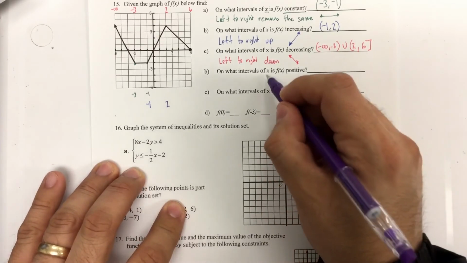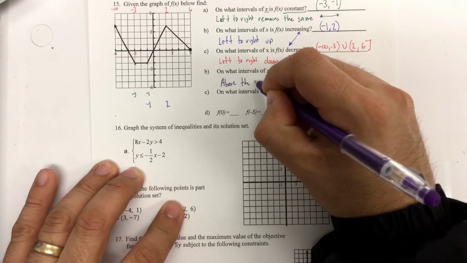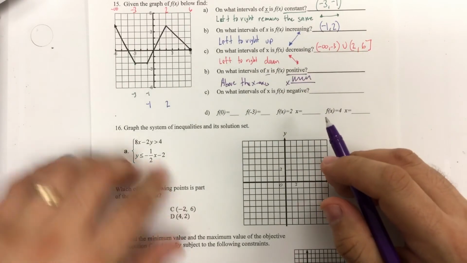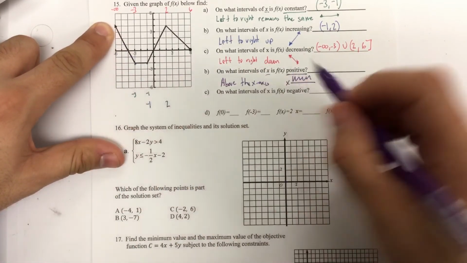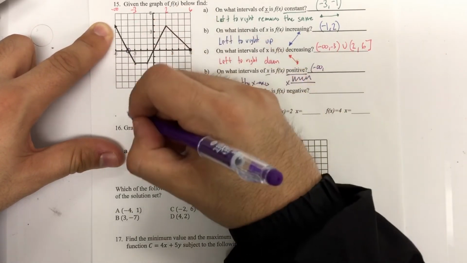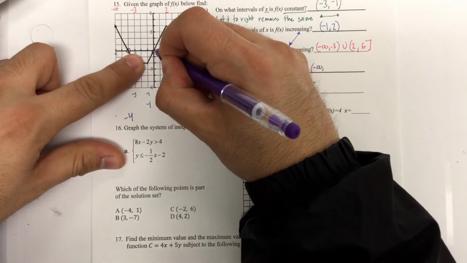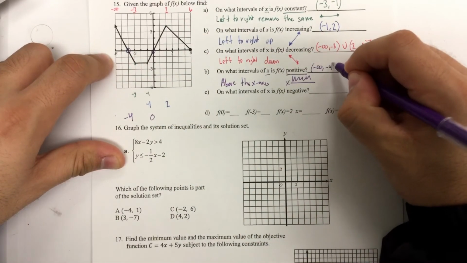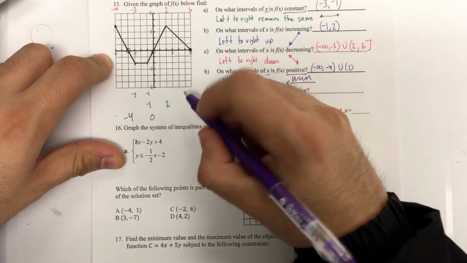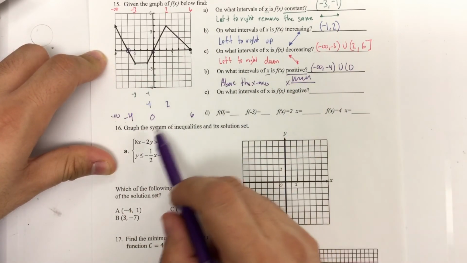All right, for the next one, it says on what intervals of x is f of x positive. So where is the graph above the x-axis? If this is the x-axis, where is it above? We can see that it's above at -infinity, and it stops right at this point, which is at -4. This is negative because it's below, and then at 0 it starts going positive because it's above, and it stops at 6. So we have from 0 to 6. So it's -infinity to -4, union 0 to 6.